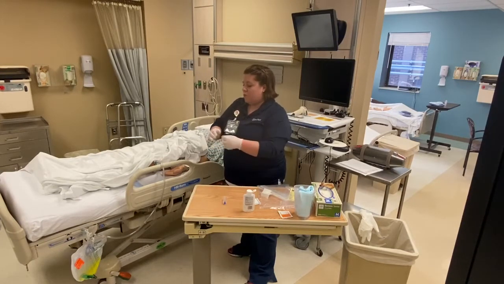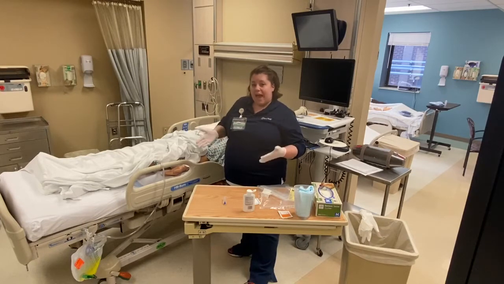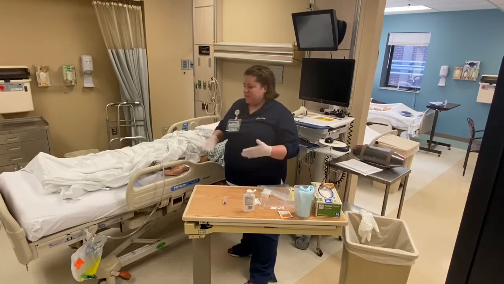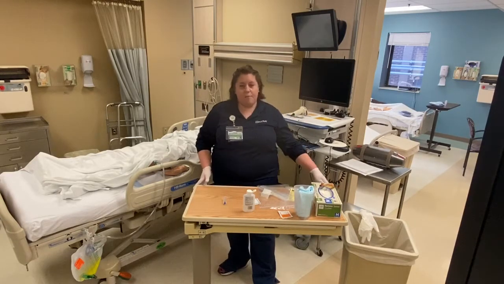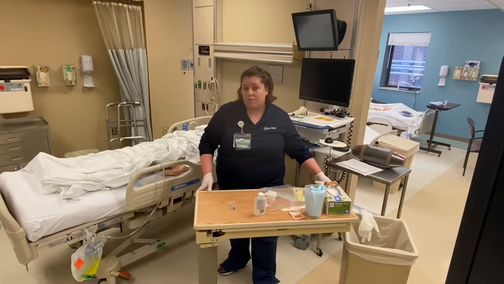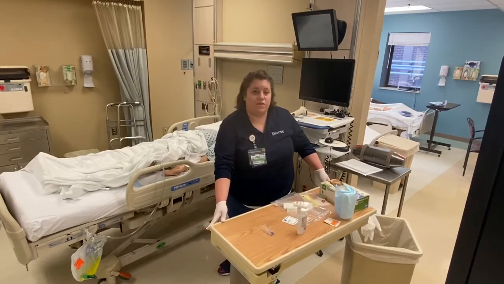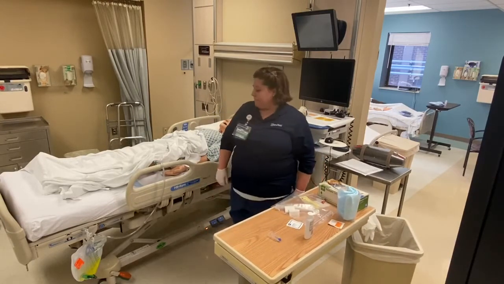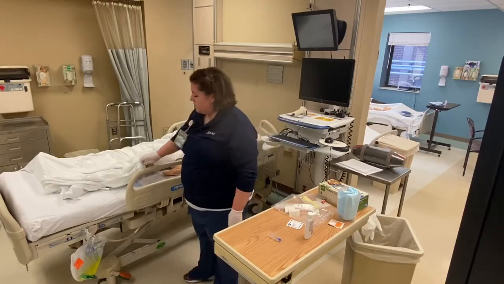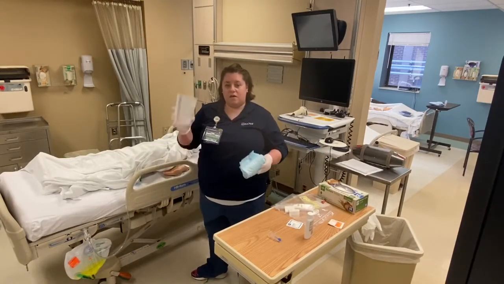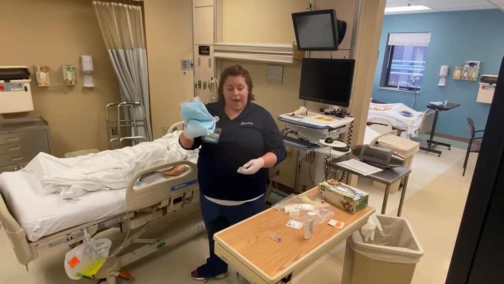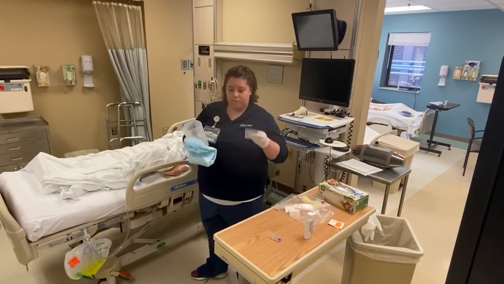However, you also want to empty the bag when it's 1/2 to 2/3 full, because you don't want the bag to get too full. You're also going to empty the bag before you take the patient for a walk, before they ambulate, before they go to any sort of procedure, okay? So I'm gonna come over here to my Foley bag. I'm going to bring with me a graduated cylinder, a pad, and some alcohol, okay?